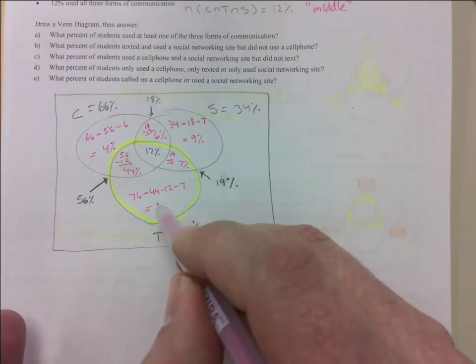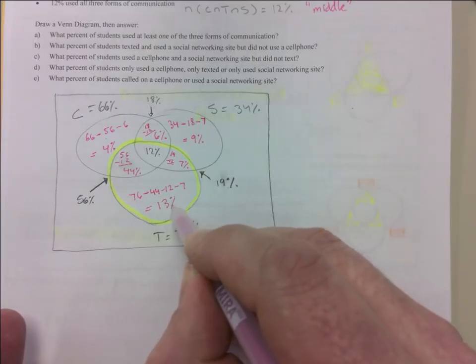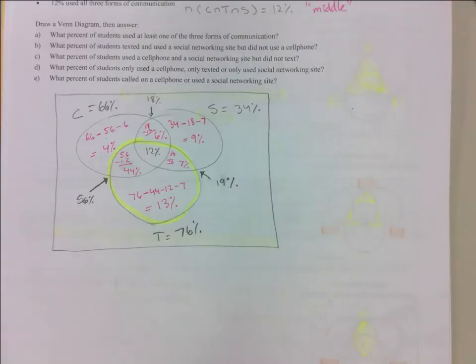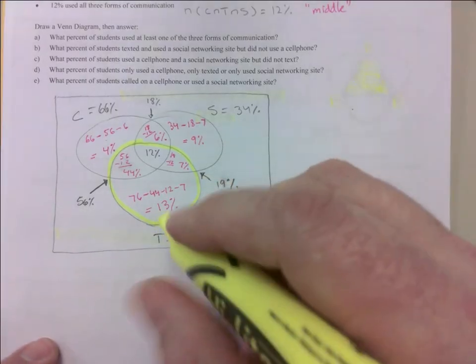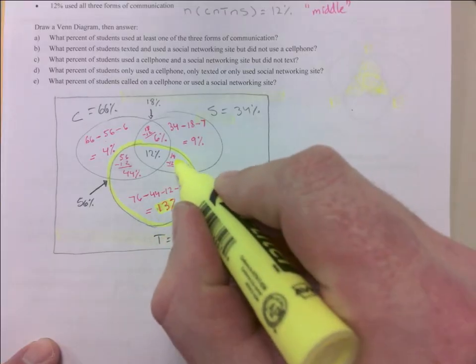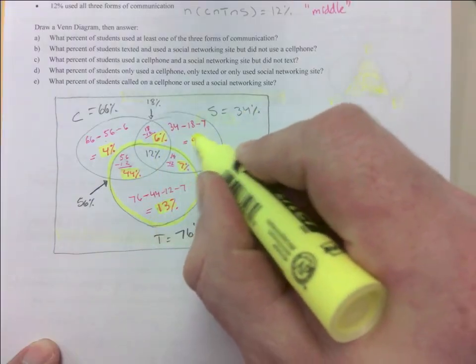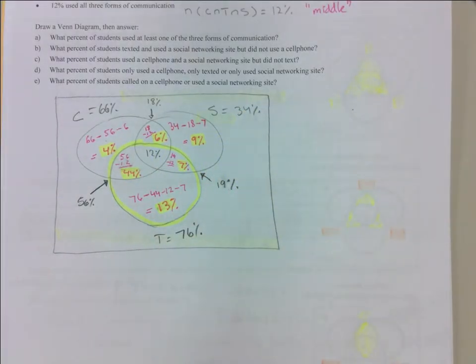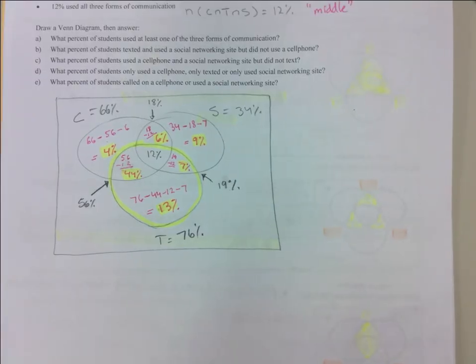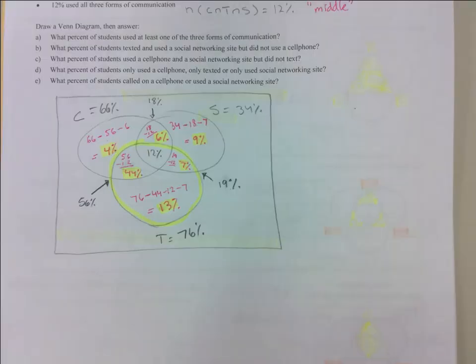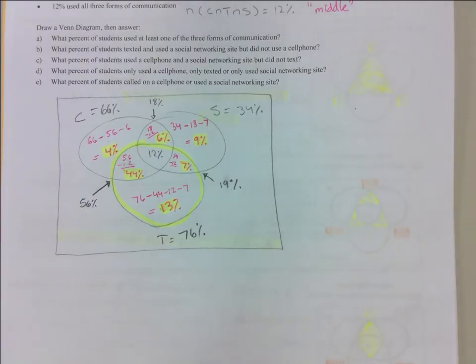And I'm left with 13. Does that make sense how I filled it in? We're good? And now they can ask us anything they want, and technically we can give them the answer.